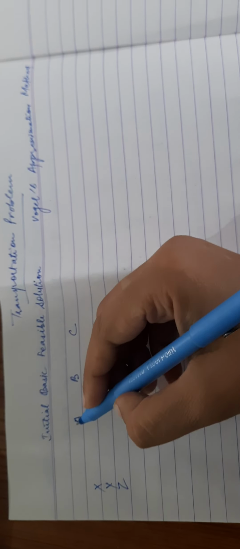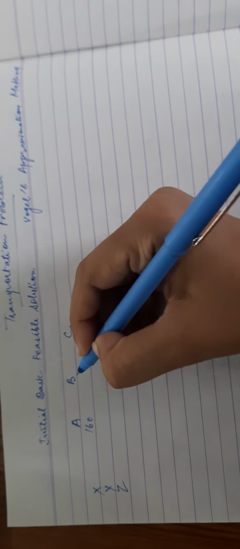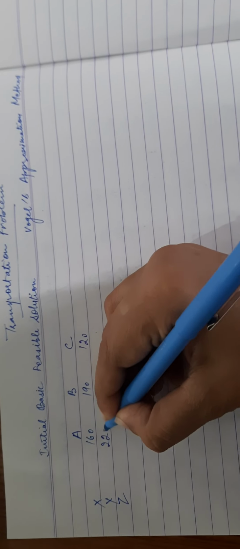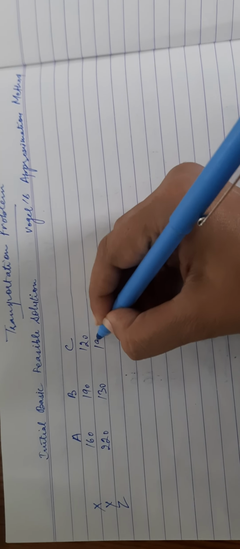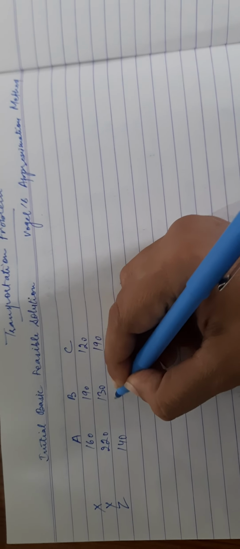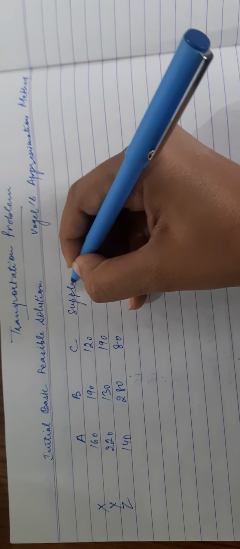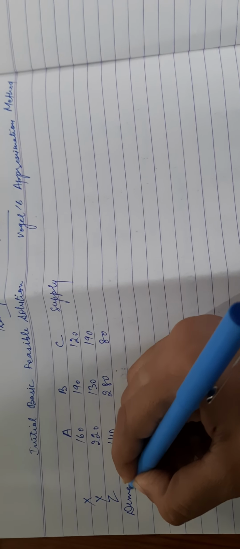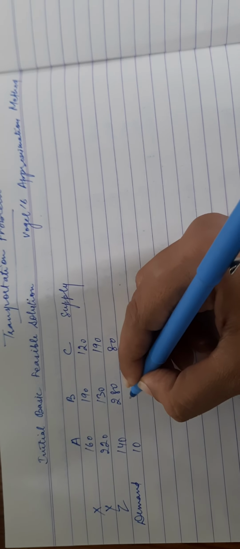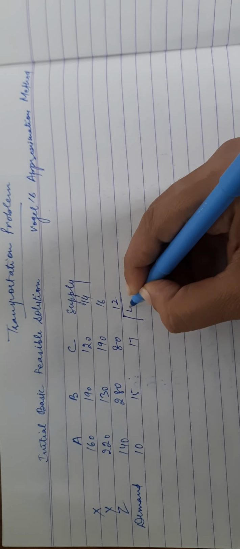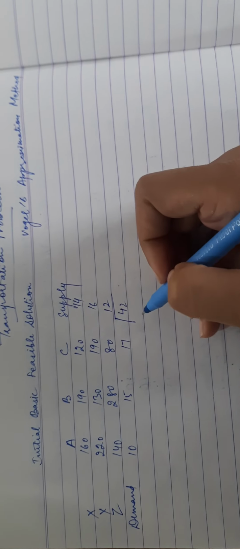So I'll be taking up an example with ABC and XYZ. This is an example where I'll be telling you how to deal with a transportation problem's initial basic feasible solution. The initial basic feasible solution satisfies the demand and supply constraints. We have the supply here and the demand here, and this is a case of a balanced transportation problem. If I check the demand and supply sides, the total on both sides is 42.